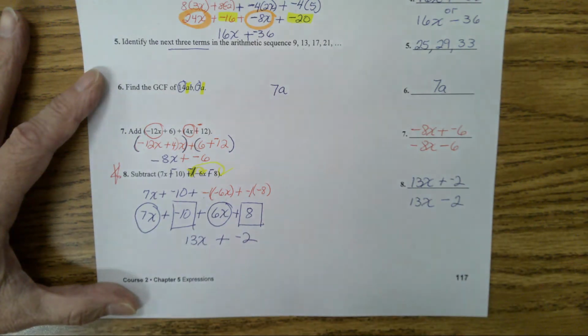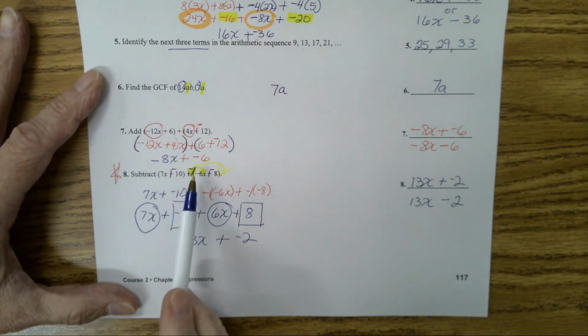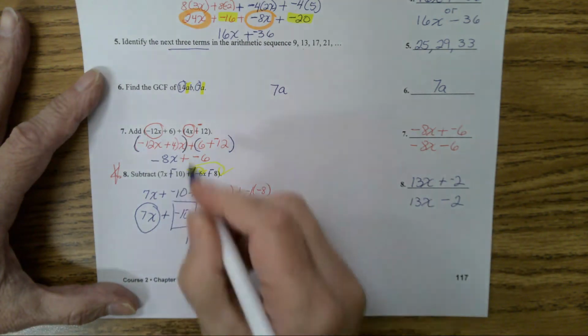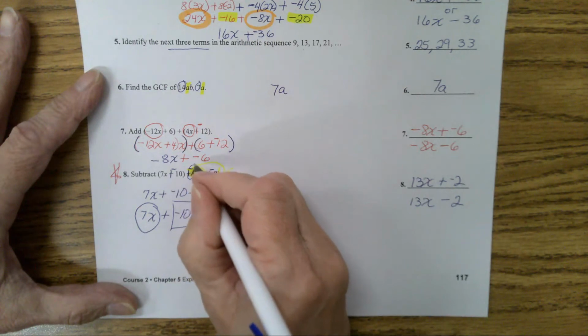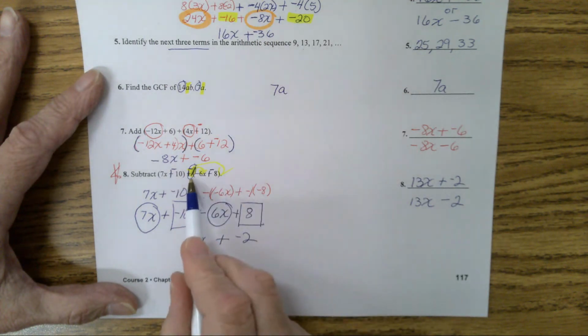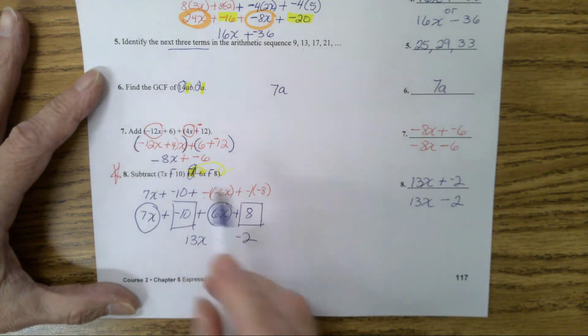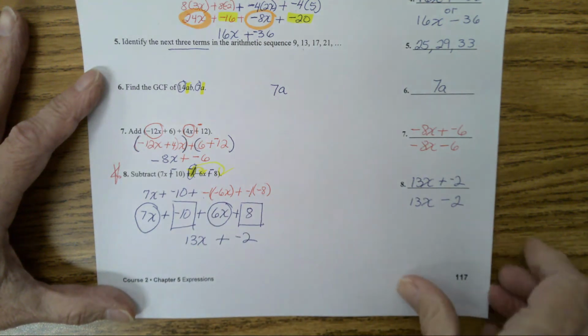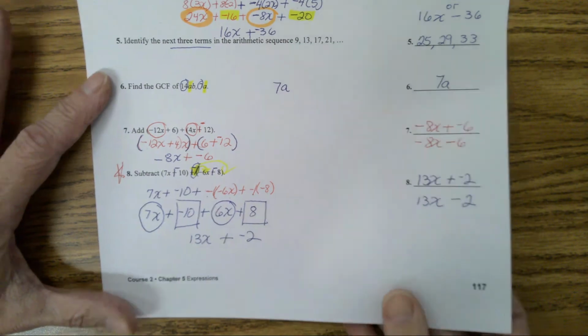Make sure you always look for the problems here. When you have a subtraction sign in between your parentheses, you will then take a negative 1 times each one of the terms in the parentheses. Be very careful with that. Let's go on now to the back side of this worksheet.